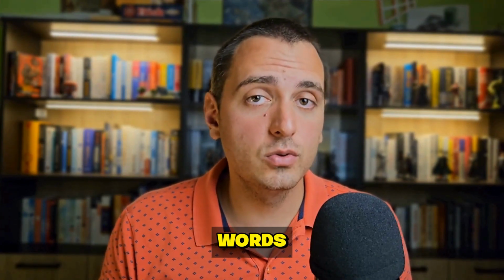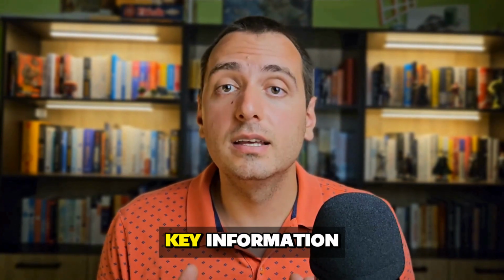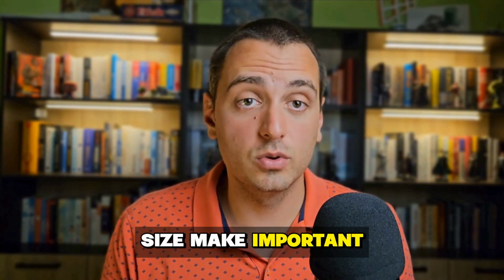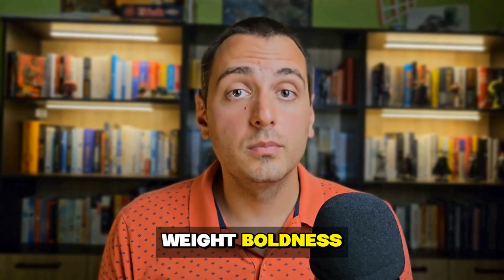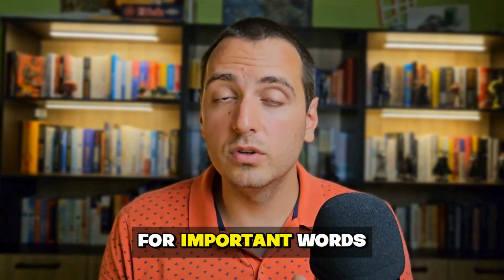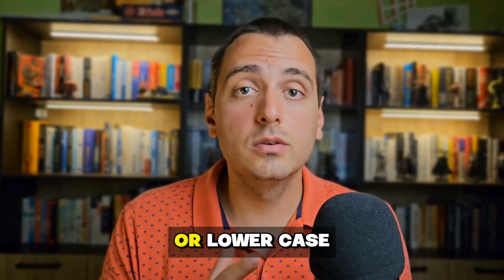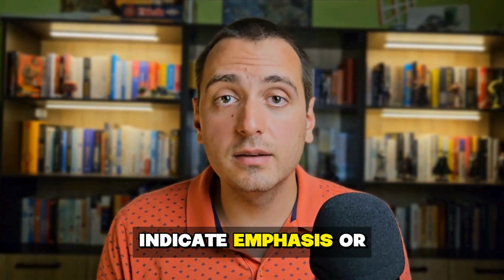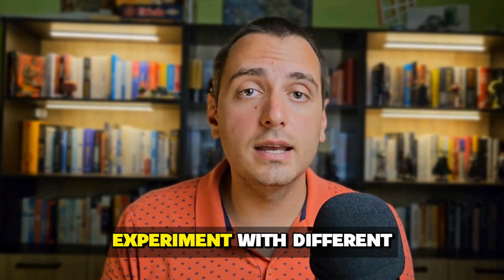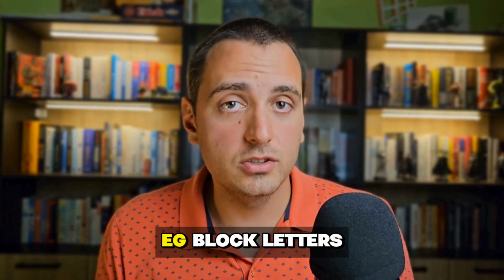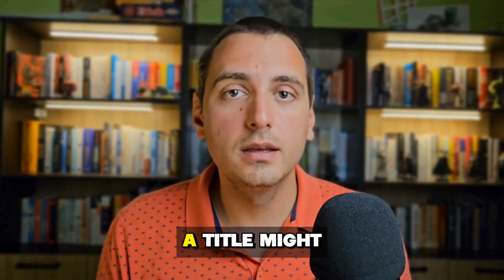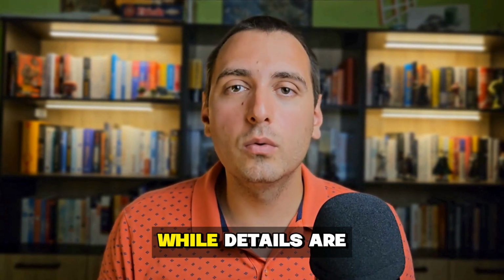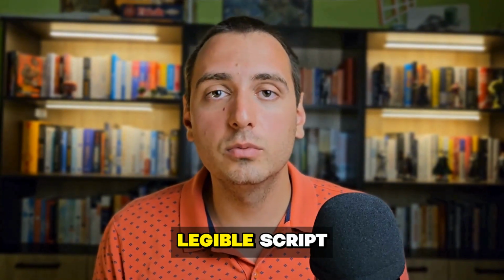Varying typography. Just like different voices emphasize different words, varied typography highlights key information. Size: make important headlines or main ideas larger. Supporting details can be smaller. Weight, boldness: use thicker lines for important words. Case, uppercase or lowercase: all caps can indicate emphasis or a title. Style: experiment with different handwriting styles, e.g., block letters, script, bubble letters for different types of information. A title might be in a decorative font, while details are in a standard, legible script.